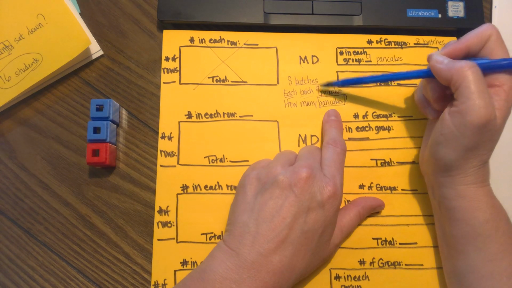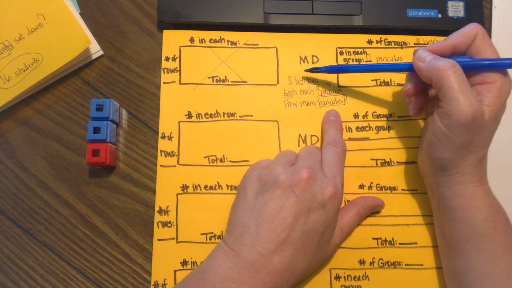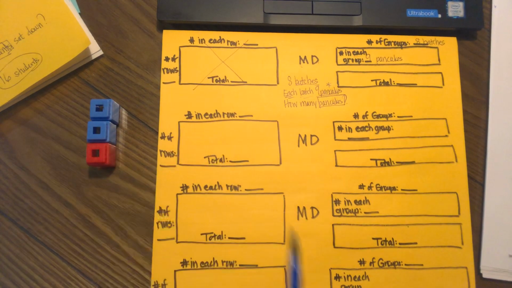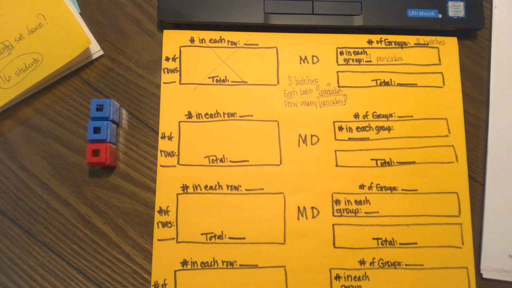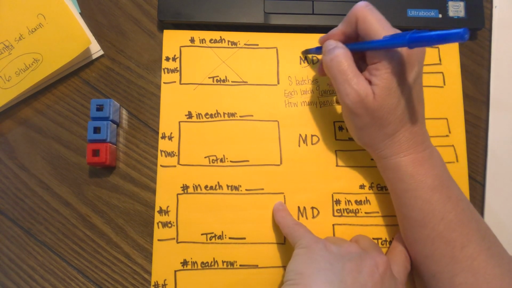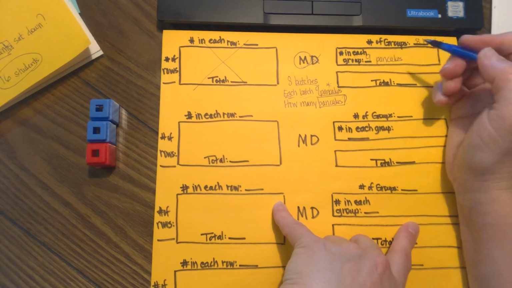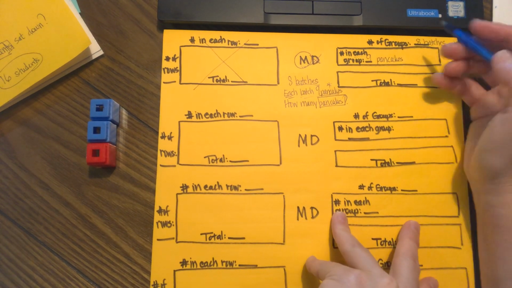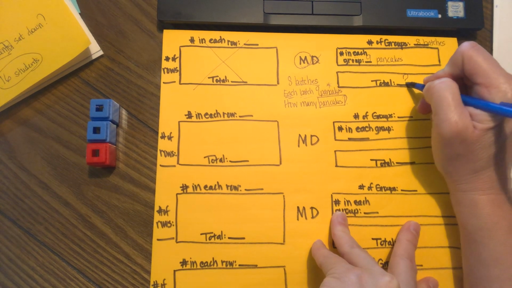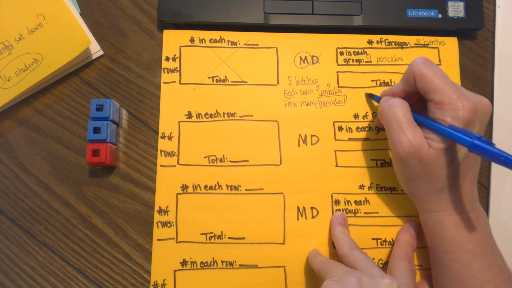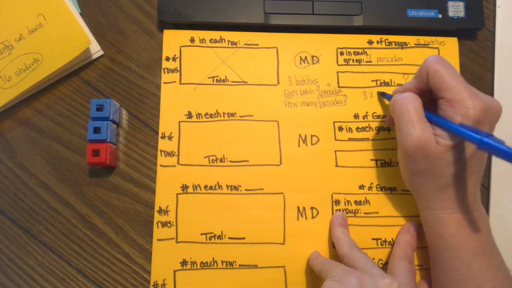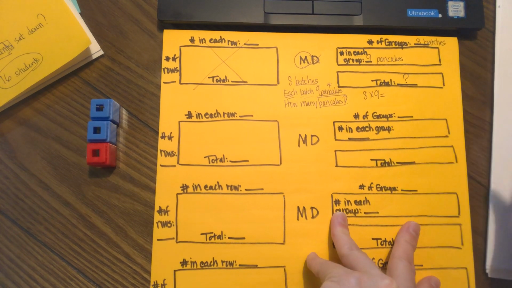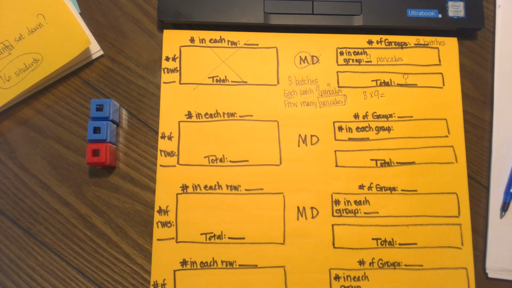Well, if every batch makes 9 and there are 8, that means 9 in this batch, 9 in this batch, 9 in this batch, and on, there will definitely be more than 9. And more, I get a bigger answer by multiplying, right? So I'm looking for the whole. So I'm gonna do 8 groups of 9. We are counting by 9, 8 times.